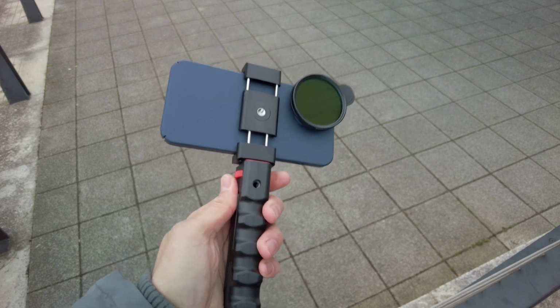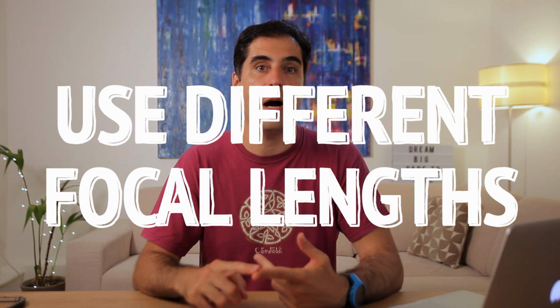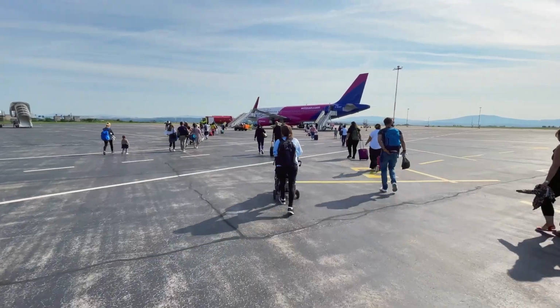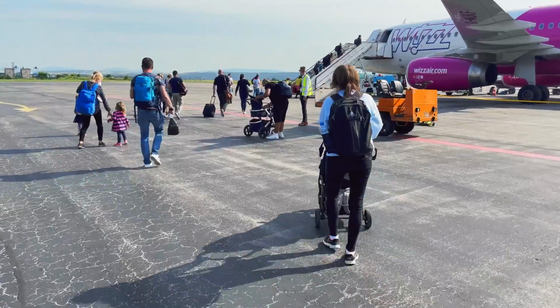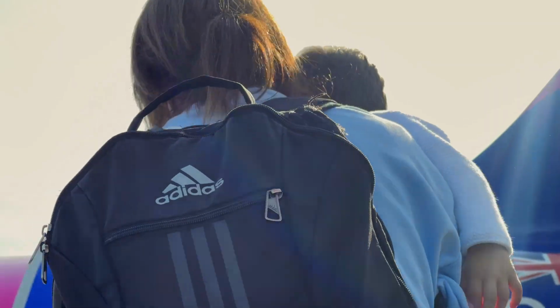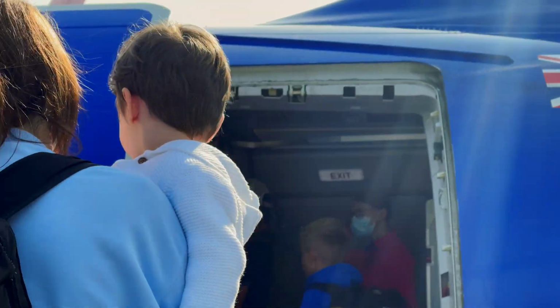Most phones these days come with 3 lenses: ultra wide, wide, and telephoto. So they're there for a reason. Use them. Make sure that you plan your scene so that you use 3 focal lengths. Shoot everything on the ultra wide, then on the wide, and then on the telephoto. That way, when you are in your edit suite, you can create more engaging and dynamic videos than just shooting everything with the same focal length.